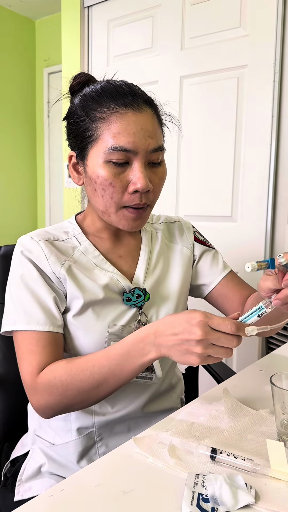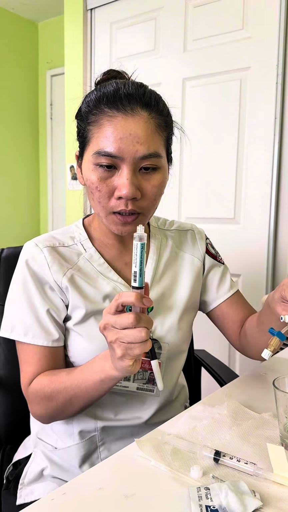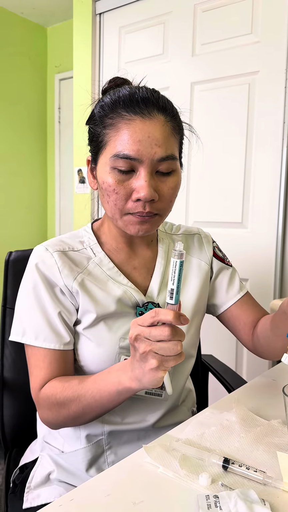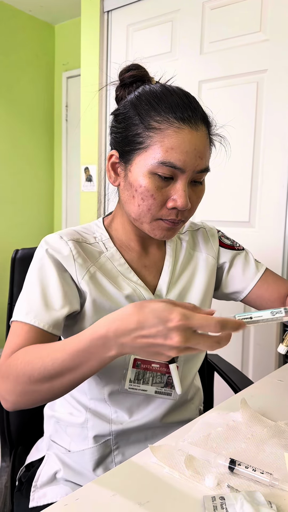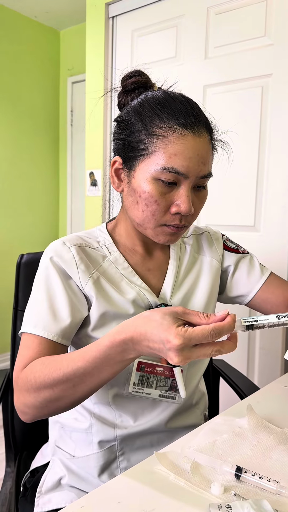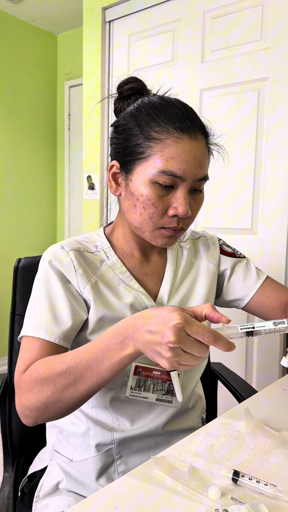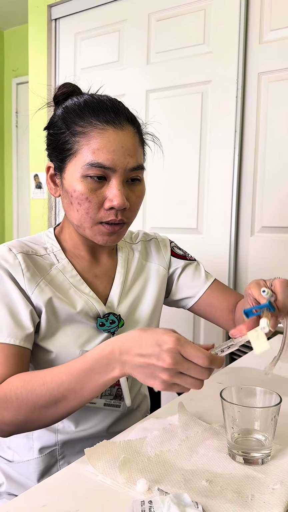Before performing the IV push, I go ahead and flush the tube to make sure the remaining fluid in the tube is out, because sometimes there is an incompatible solution in the tube, and this could give a side effect for the patient. Okay, after that, I give the patient the medication.